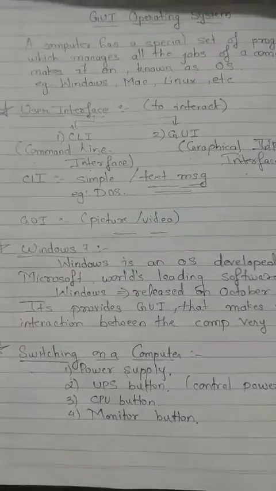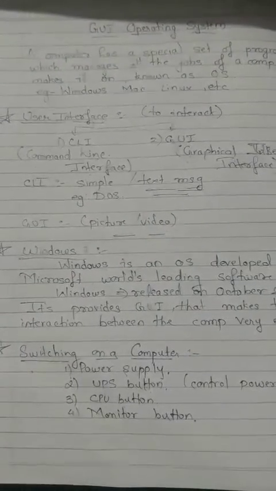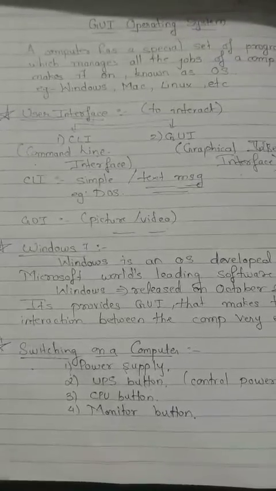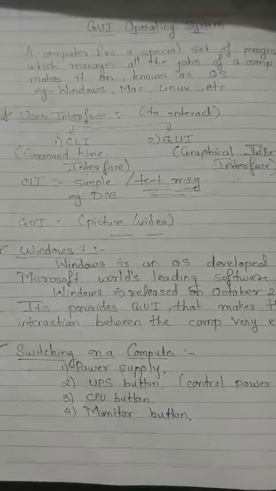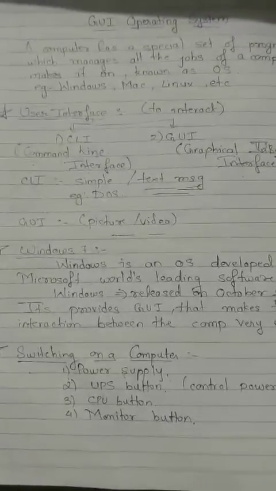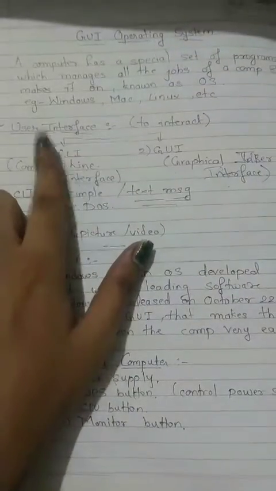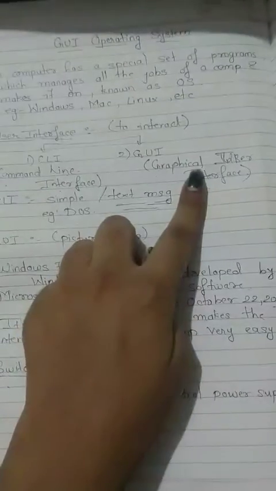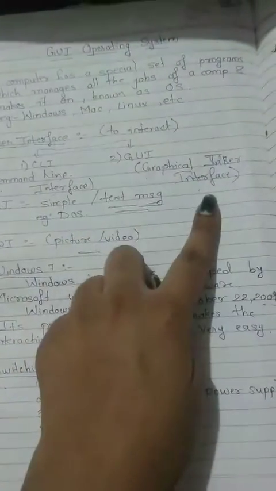Now you have learned what is meant by user interface. The word user interface means the user is interacting. But the user interface is divided into two types: CLI, that is command line interface, and GUI, that is graphical user interface.